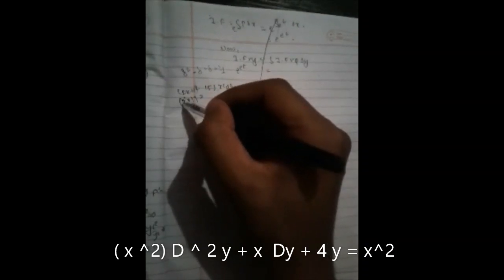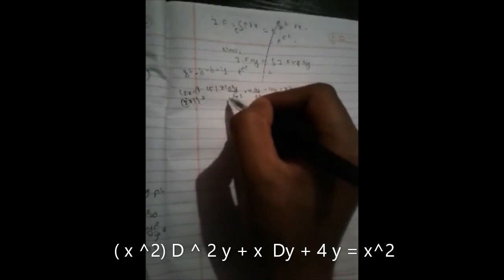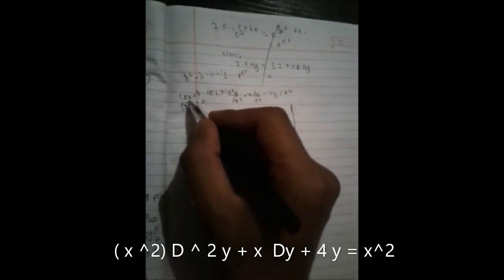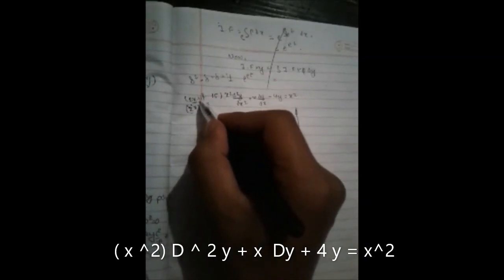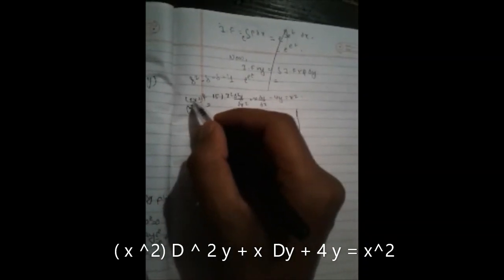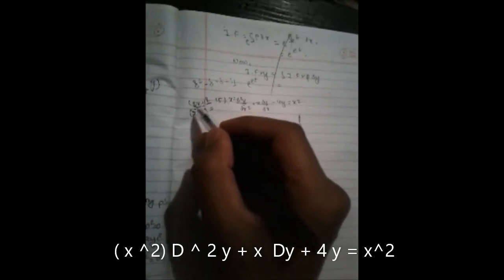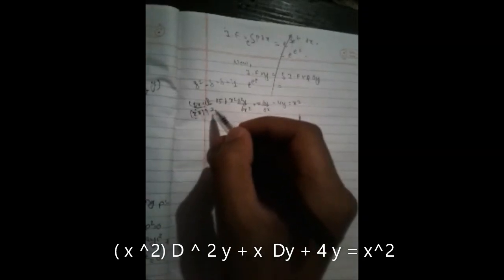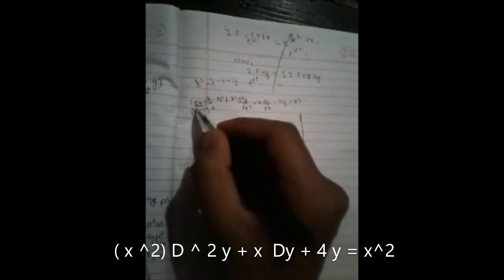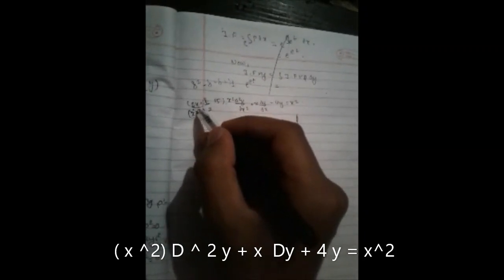So this also ends up like this, but here look, it is 2x plus 1. What is the difference? Here is 2, and here is a square.